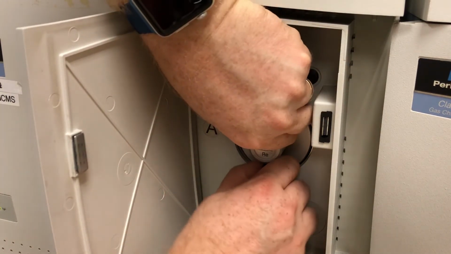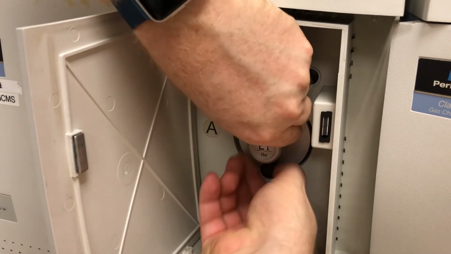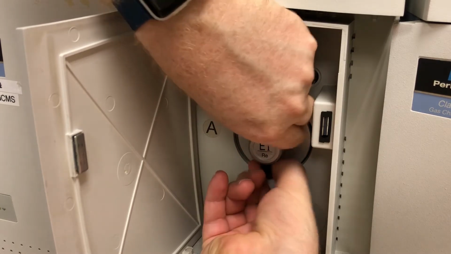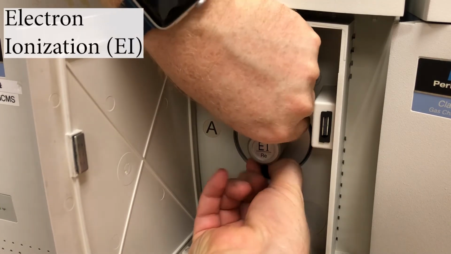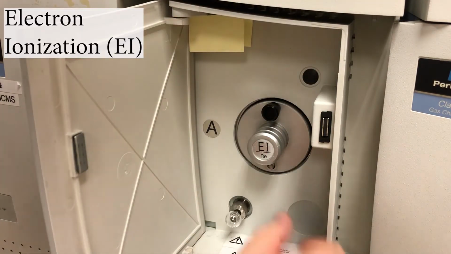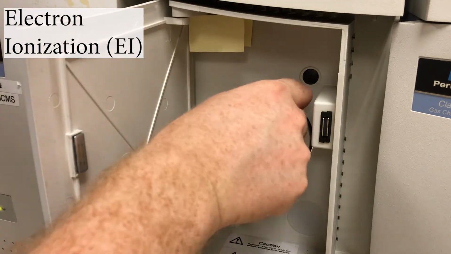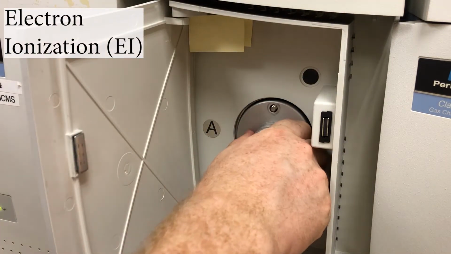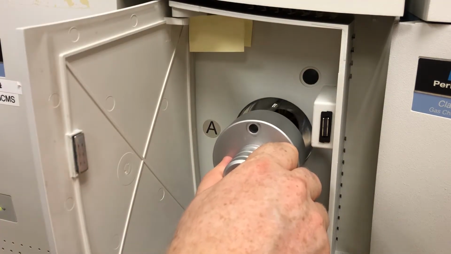So it's sealed up because EI and CI have to be done under vacuum. They have to be in vacuum. So again, EI is electron ionization. An old school term for it is electron impact, and you may hear some people refer to it. That's kind of an antiquated term. It's not an accurate description of what happens.